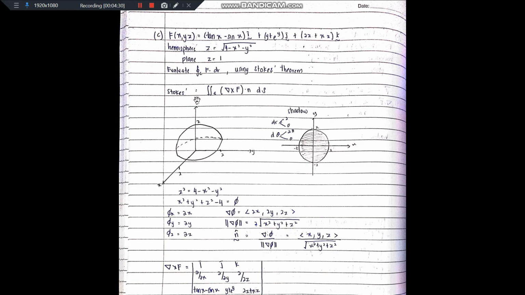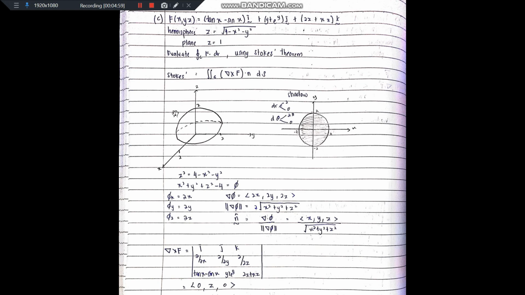For question 5c, we have to evaluate the integration of F dot dr by using Stokes theorem, which is equal to the double integral of nabla cross F dot n. In the question, the value of F is already given in vector form, and also the equation for the hemisphere that lies above the plane z equals 1. First, of course, we have to sketch the hemisphere and find the shadow. From the shadow, we will get the limits: for dr the limit is 0 to 2, and for d theta the limit is 0 to 2 pi.